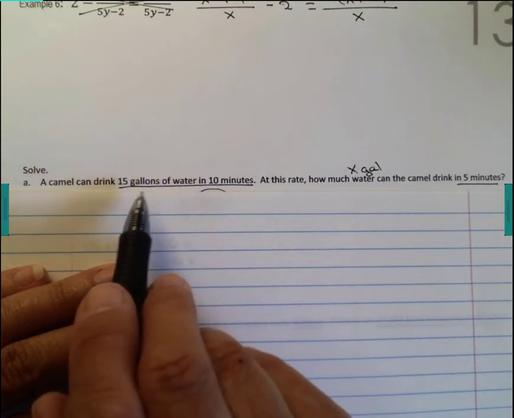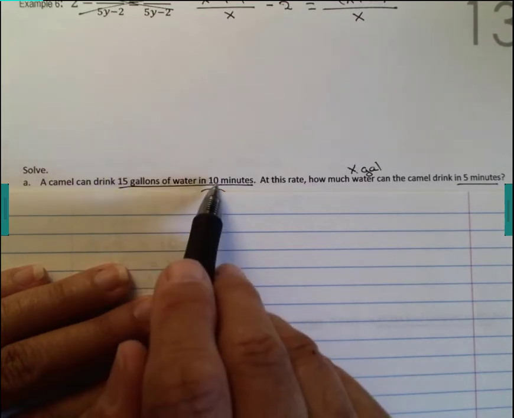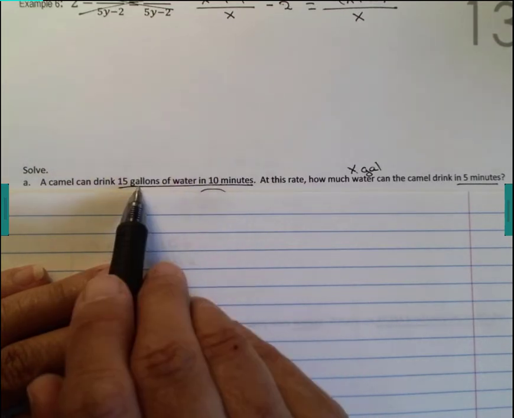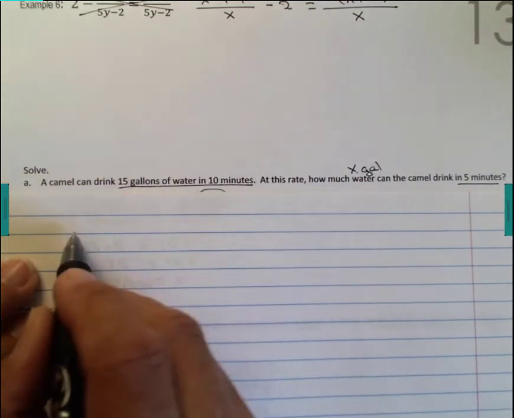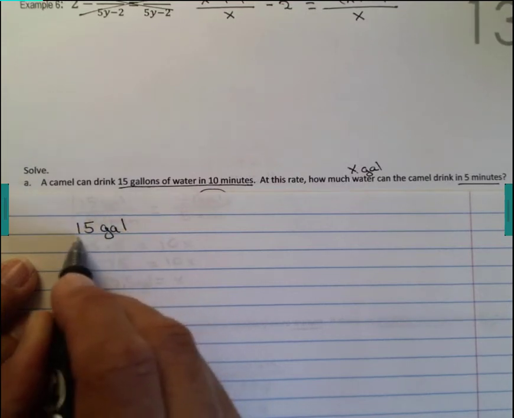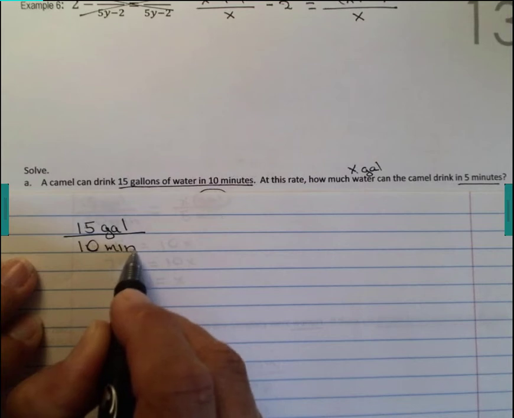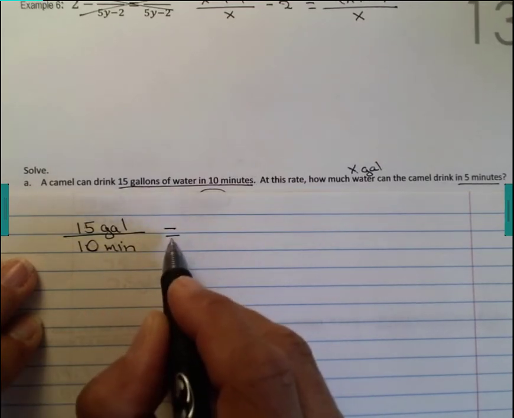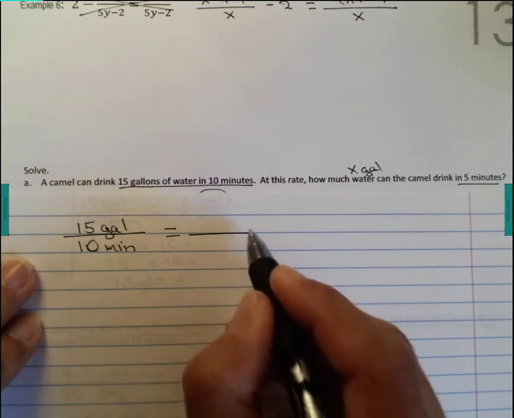You do this all the time. You talk about miles per gallon of gas in your car, right? How many miles per 1 gallon of gas? So that's a relationship of two numbers to each other, and we always represent those as fractions. So we're going to say 15 gallons is to 10 minutes is the way we read it. And then we put an equal sign, and we're going to have another relationship of two numbers to each other.